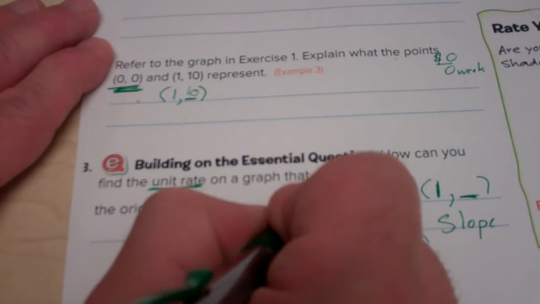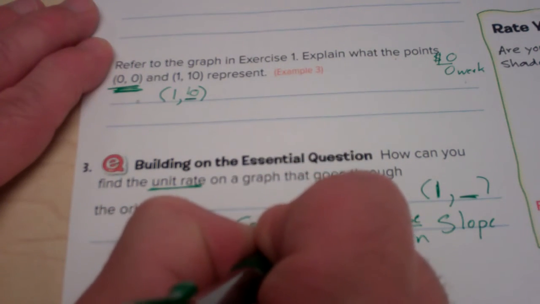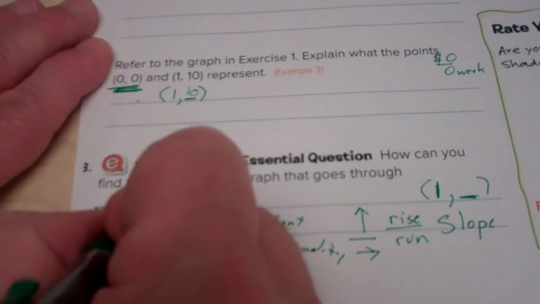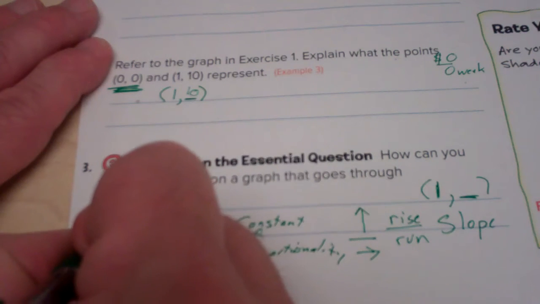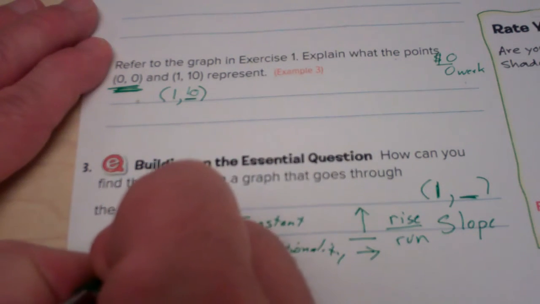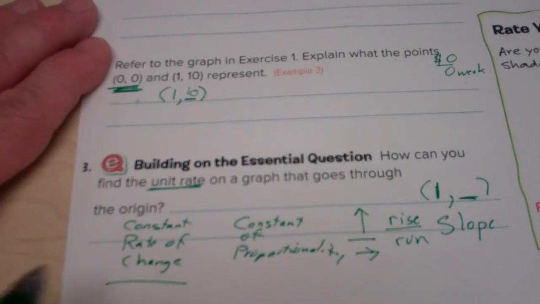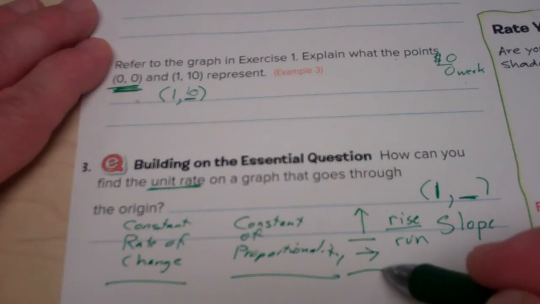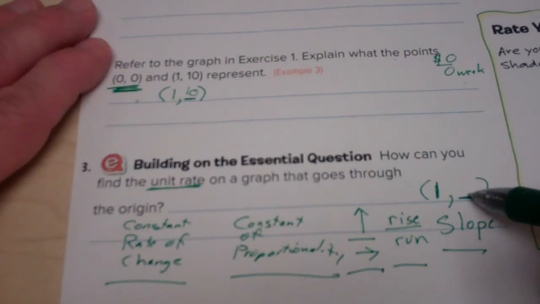We have a lot of different names for it: constant of proportionality. My goodness, that's a lot of names. And we have constant rate of change. And there's actually one more, which we call the constant of variation, but I'm not going to teach that one as much. So constant rate of change, constant proportionality, the helicopter, the rise over the run, which is the slope. So we can find it from that point, or we could simply count it.